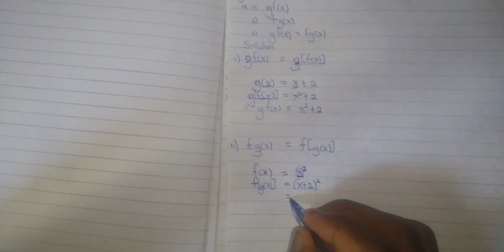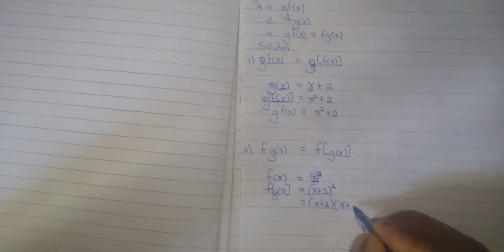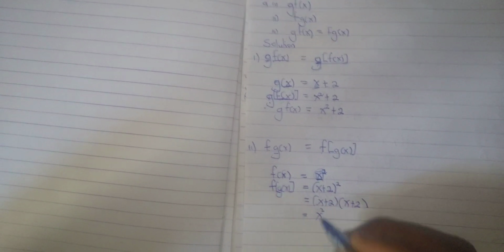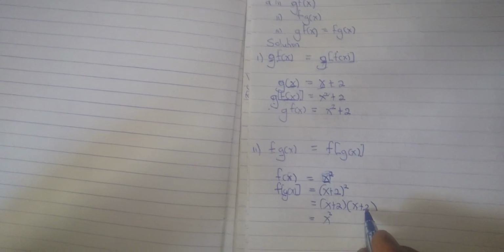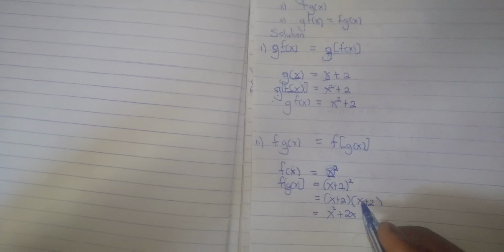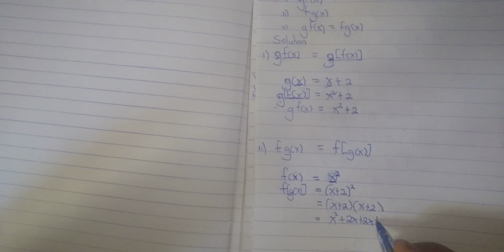Simply, some other people just say x plus 2 into x plus 2. Then they expand like this. X times x, they get x squared. Then x times 2, 2x. Still 2 times x, we get a 2x. 2 times 2, we get a 4.